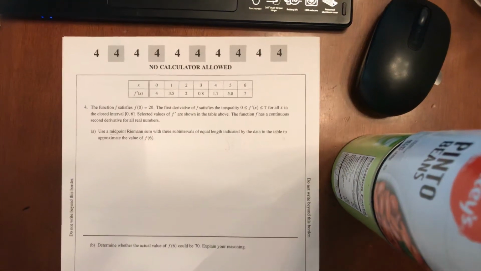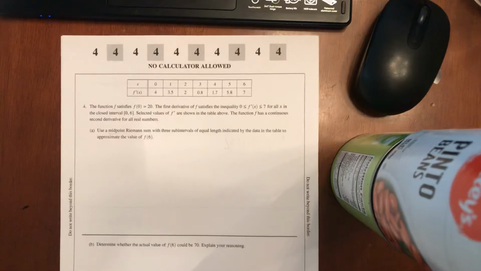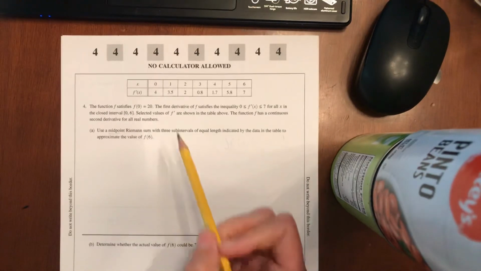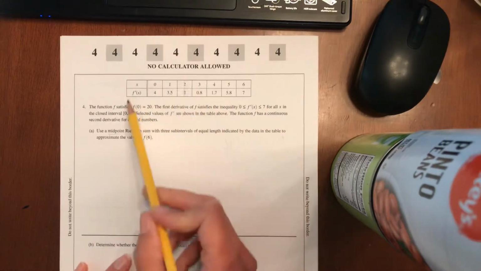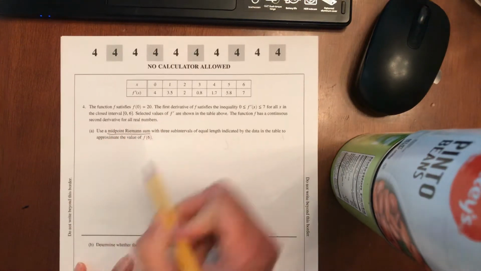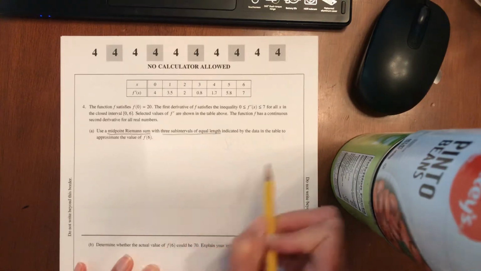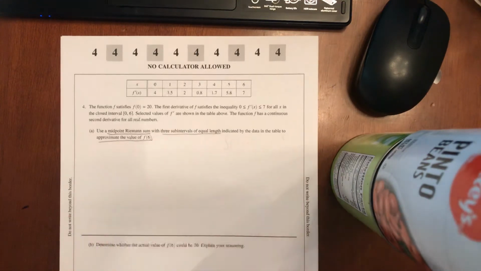All right, so I'm going to go over the FRQ that was assigned on Thursday on Google Classroom. So we've been given a table of derivative values. Part A says to use a midpoint Riemann sum with 3 subintervals of equal length to approximate the value of f of 6. And all we have to go by is a table.